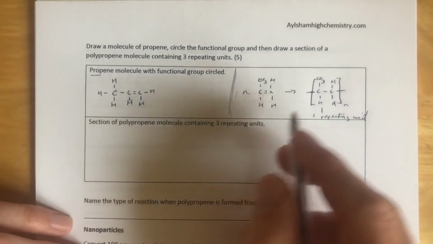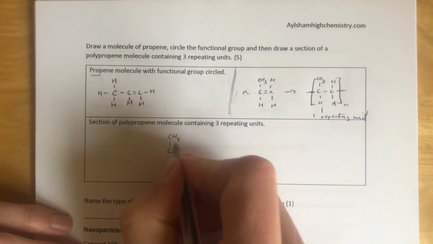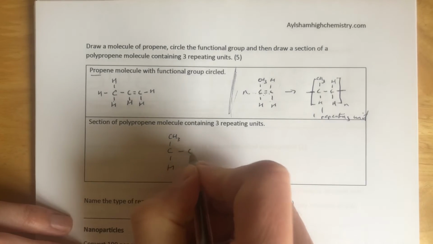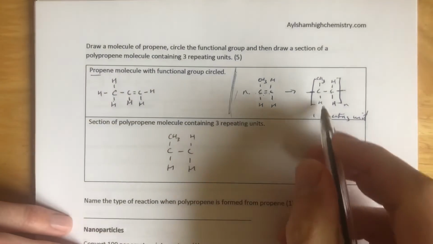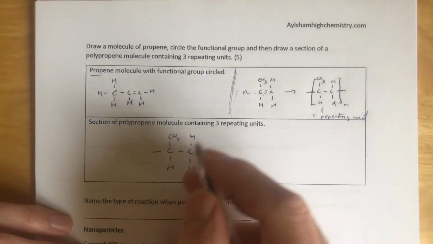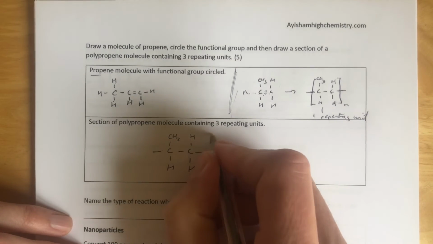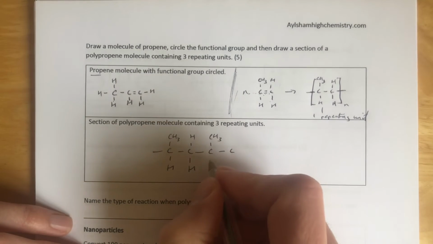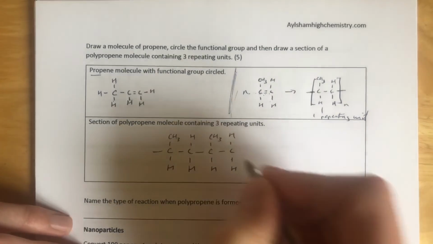We've got to draw 3 repeating units down here. So we've got to draw this C, CH3, H, C, H, H. So that's what I've drawn there. Yes, are we happy with that? Okay, that's 1 repeating unit. So we've got to draw it 3 times. Just copy it 3 times. C, C, so that's got a CH3 on it. H, H, H. That's 2 repeating units.